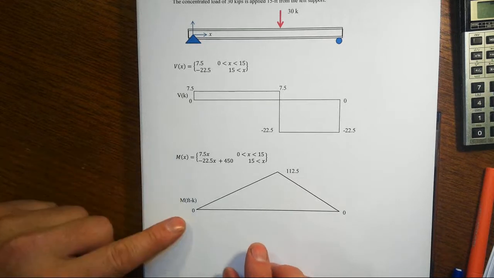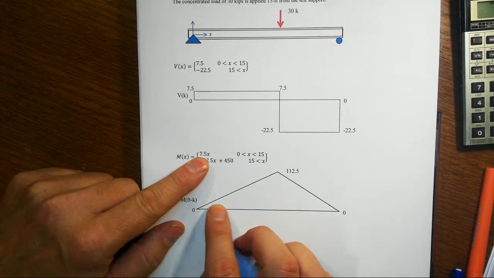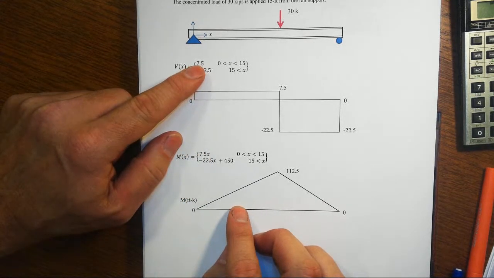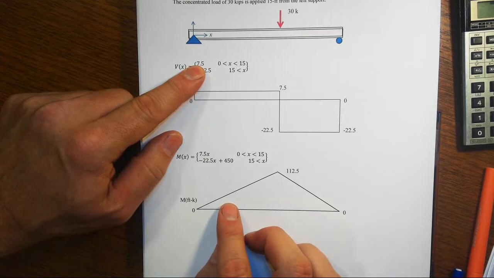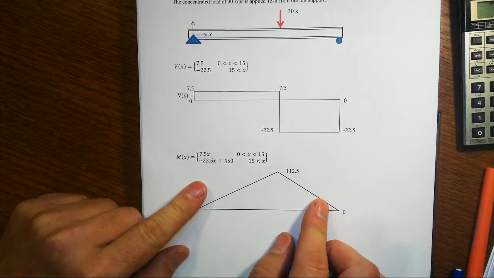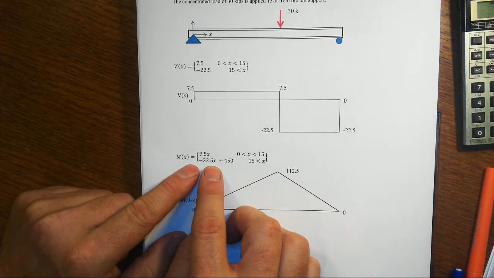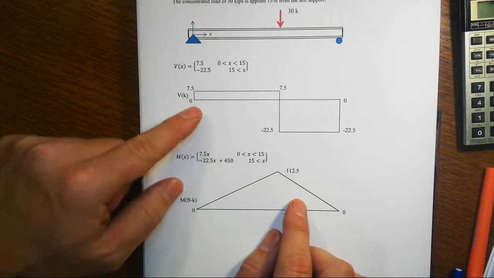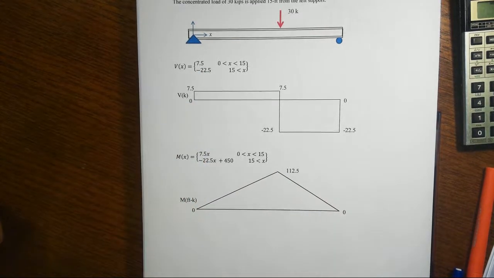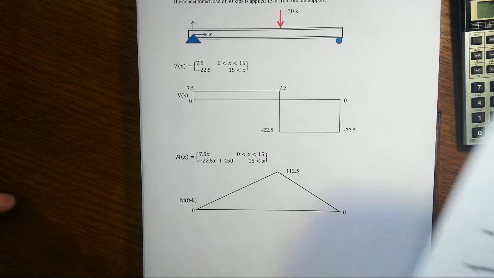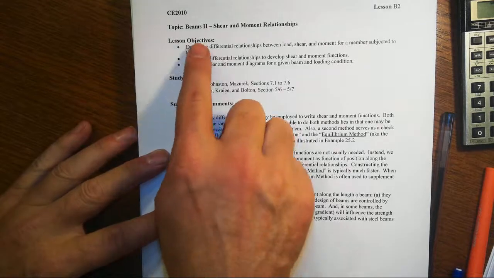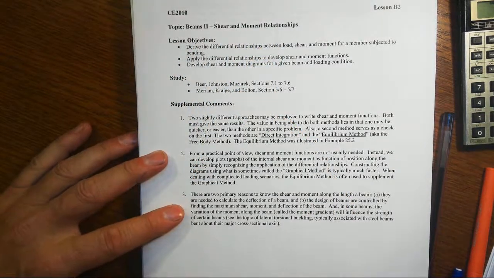Now note something here. The moment function on the left is 7.5x, and that just so happens to be the same number and sign as the shear in that region. Likewise, when we go to the other side, the slope of the moment diagram is given by this negative 22.5, and that just so happens to be exactly the value of the shear in that segment. Is that just coincidence? What's going on? Well, that's what we're going to find out in this lesson, and that is, we're going to derive what the shear and moment relationships actually are.